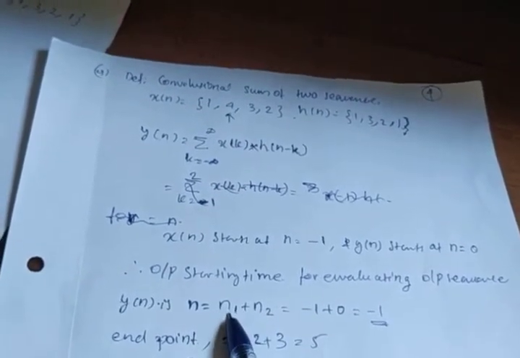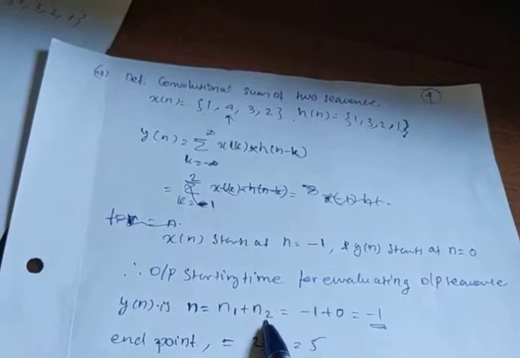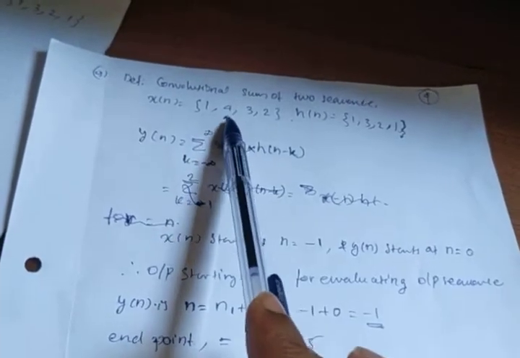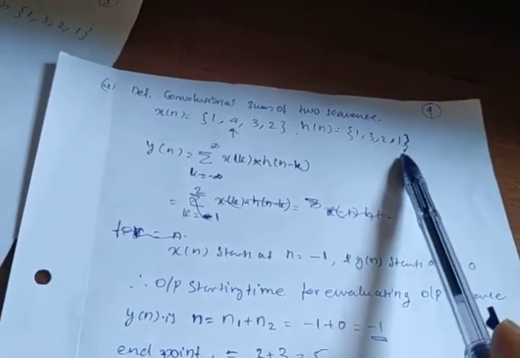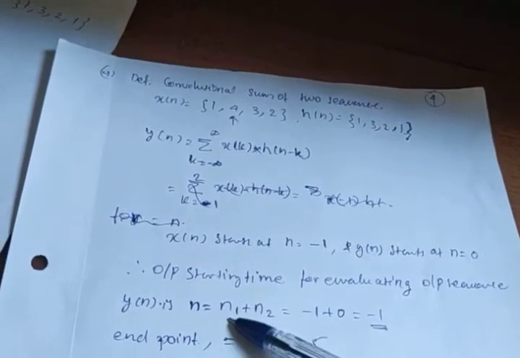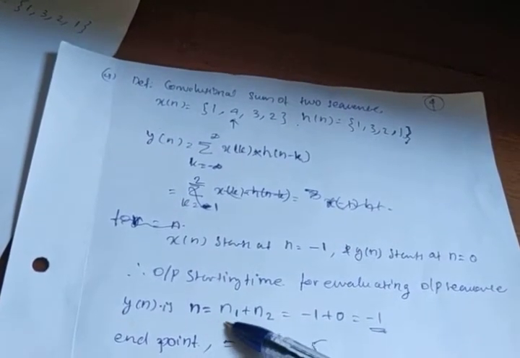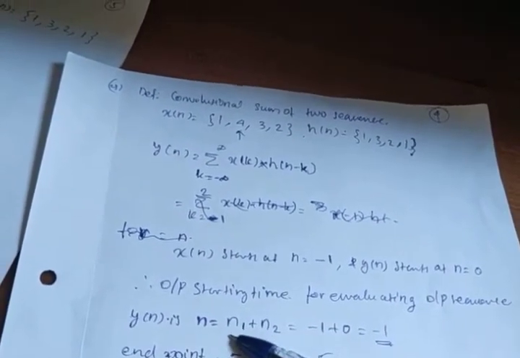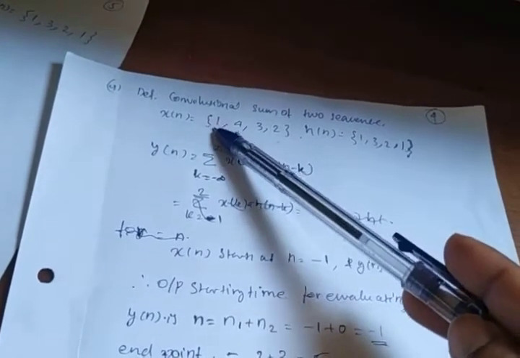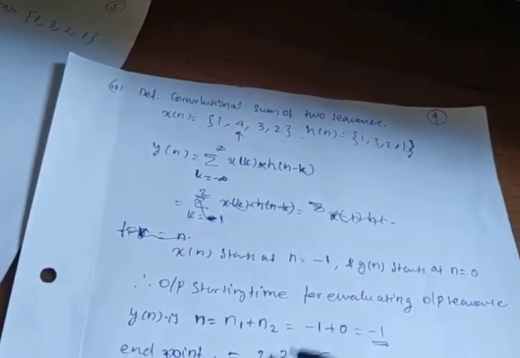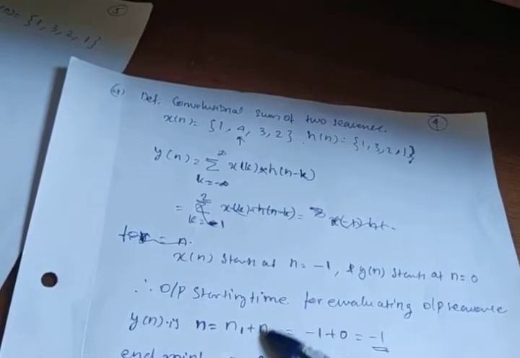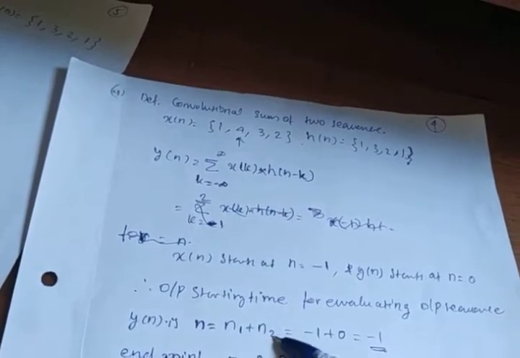Here the first sequence is x of n, the second sequence is h of n. So n1 means the starting of the first sequence, and the first sequence starts at minus 1, here it is minus 1. So minus 1 plus the second sequence h of n starts at 0.